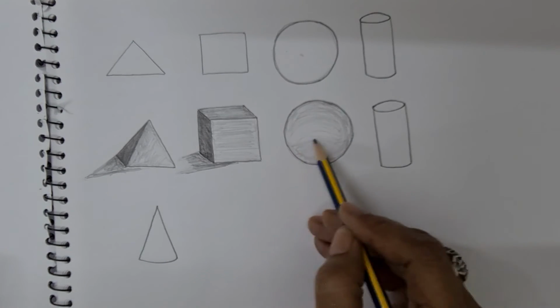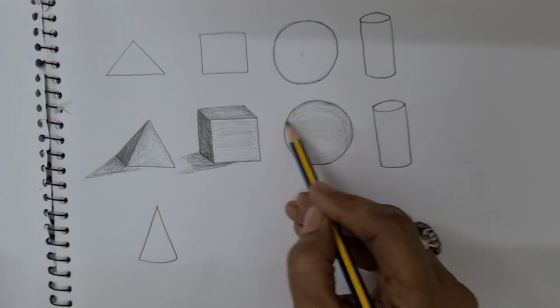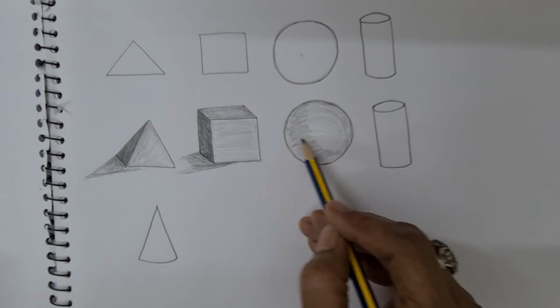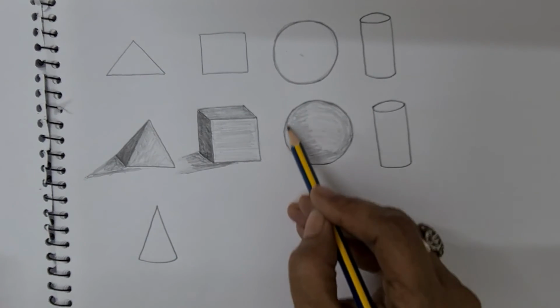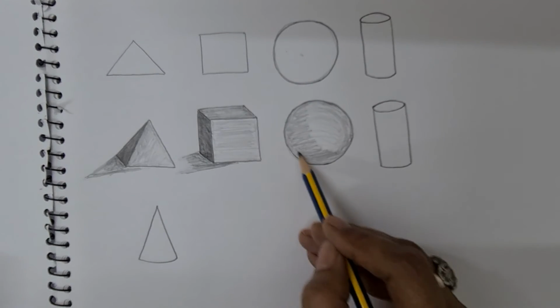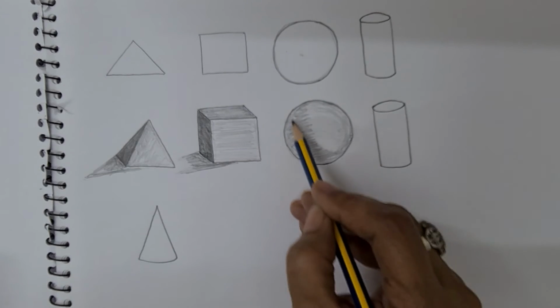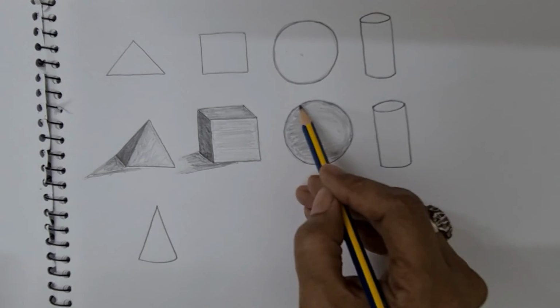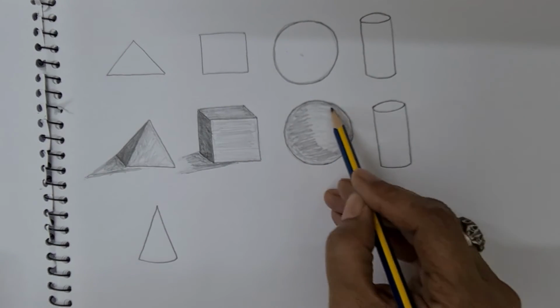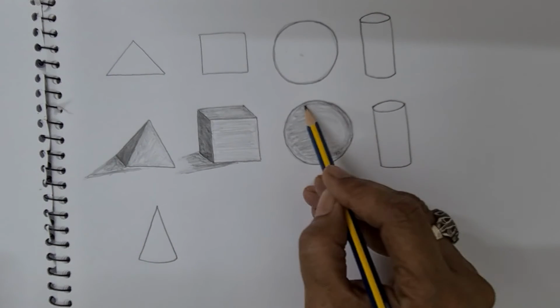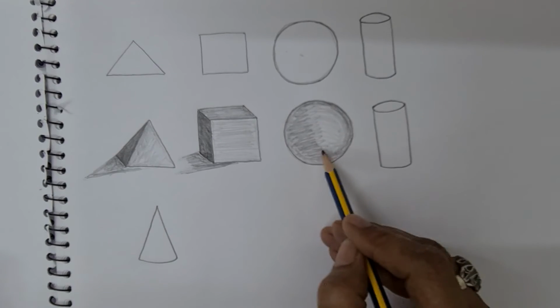And now the portion is a little bit dark, is the darker area of the sphere, and that is middle tone, that is dark, that is middle tone, that is light, and it is a little bit darker from the light, and then mix together.